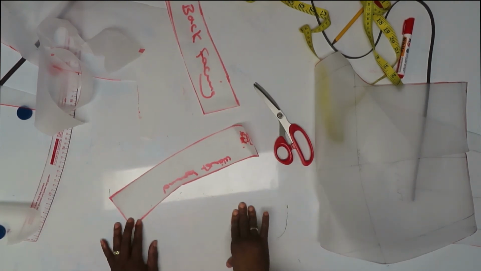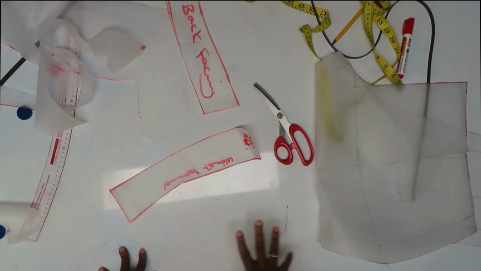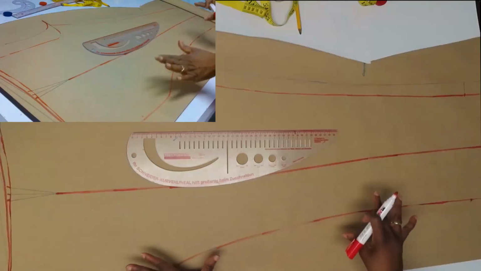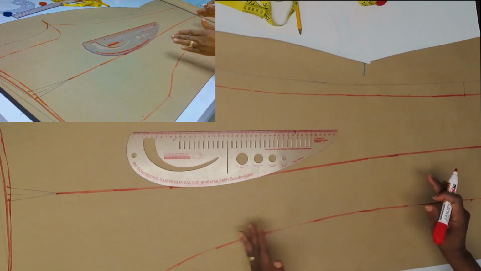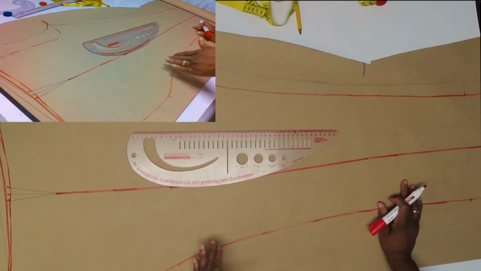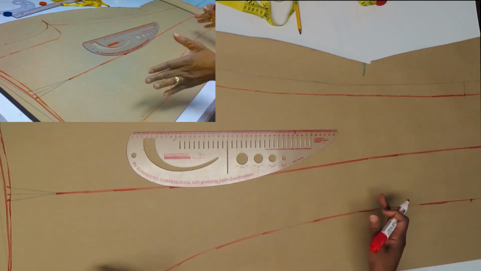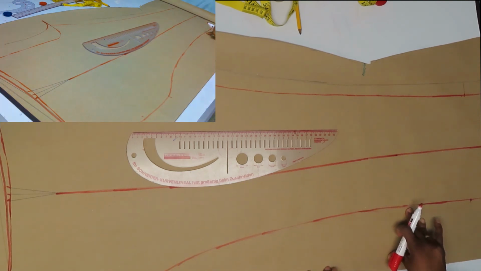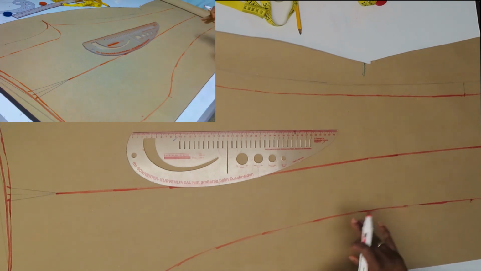Alright, so I'm going to my cutting board right now, and I'll cut our fabric. I'll show you how you can place your pattern on your fabric so that you can have a good look when you are making your pattern. And then after cutting our fabric, we're going to sew it.